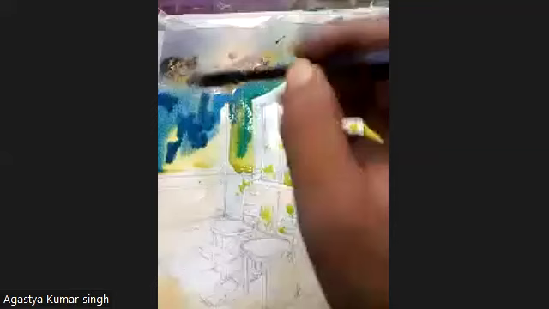You mixed ultramarine on this side of the wall? Yeah, this corner. Bottom corner. This one. This side. Yeah, this corner. Okay, this entire wall. A bit of ultramarine blue.